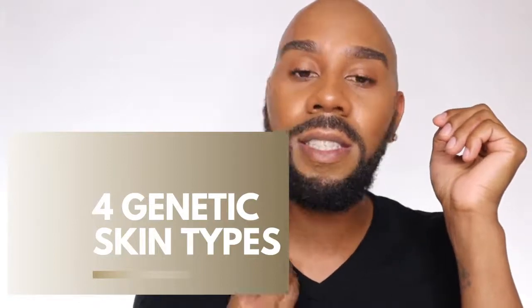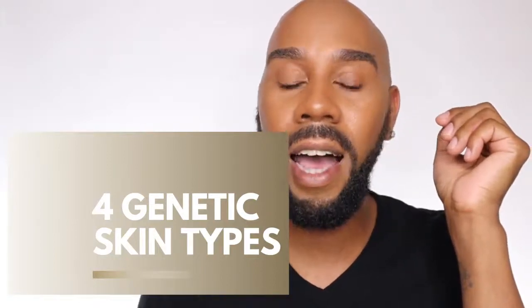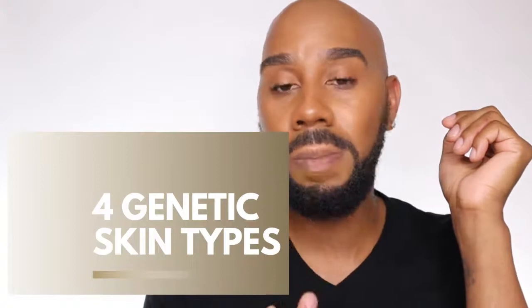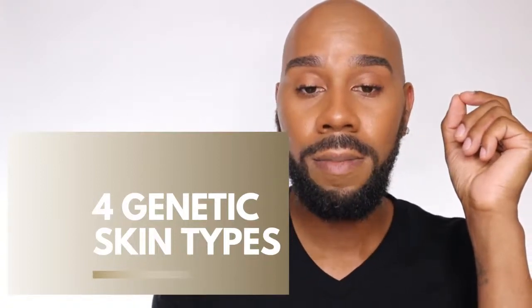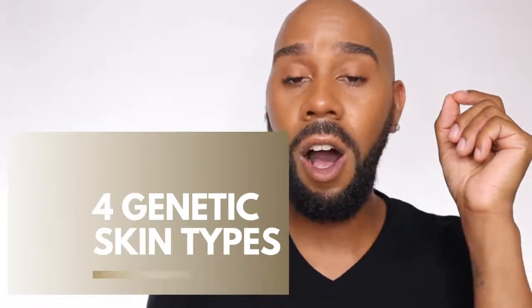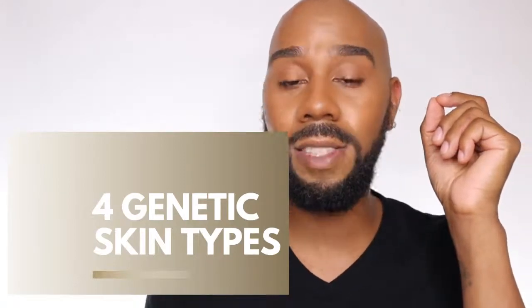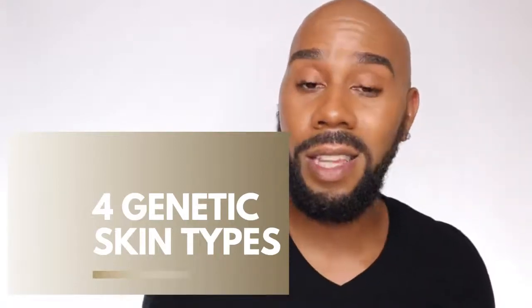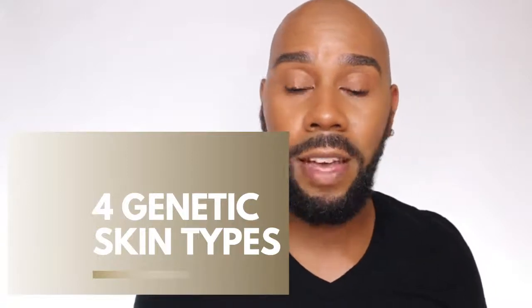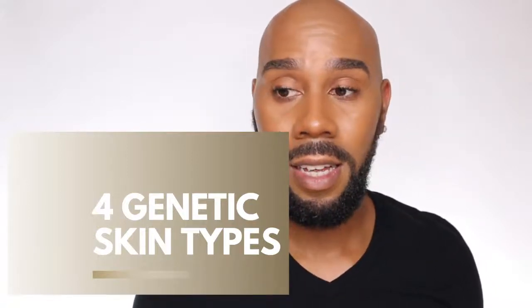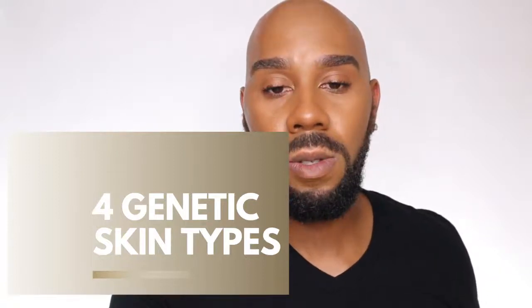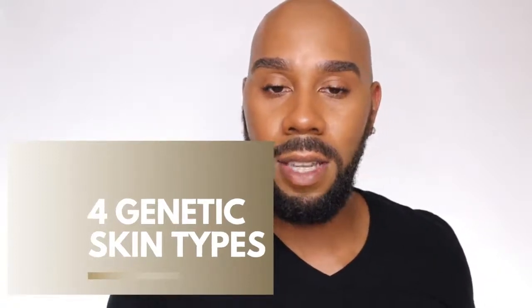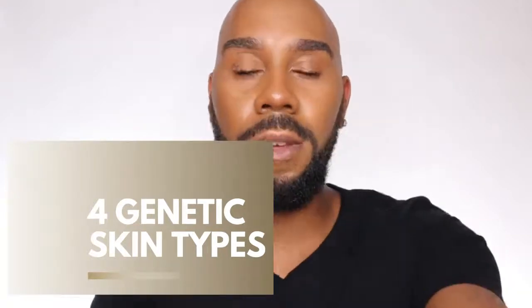Your skin is not sensitive. Your skin is sensitized, which means that there is something that you may have done that has caused your skin to be sensitized to specific products. That can be over time. That can be something that's instant. That can be a lot of different categories. So this is why you see 4 genetic skin types instead of what do you call it?